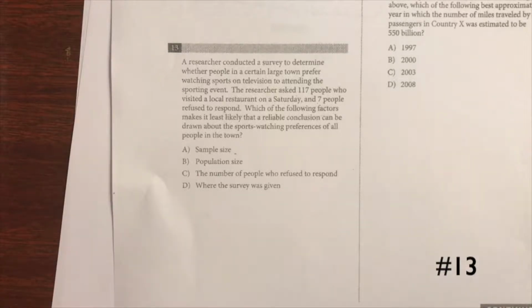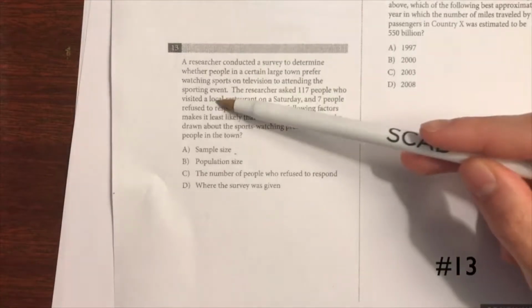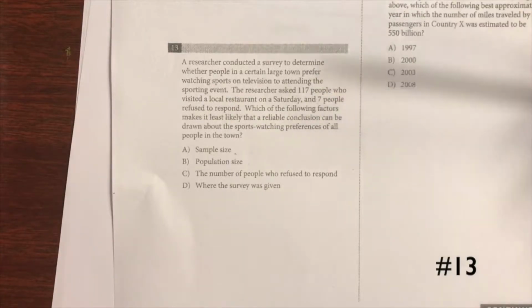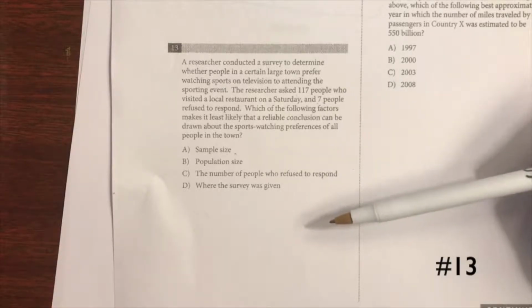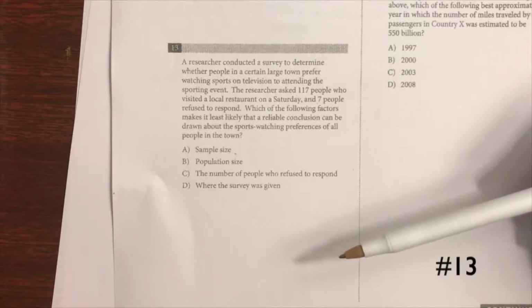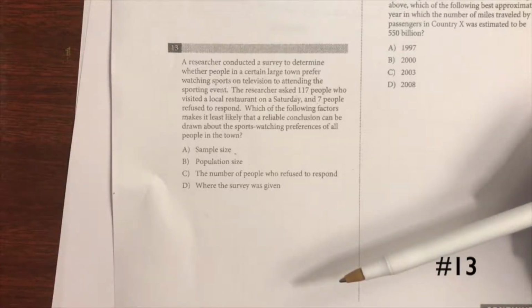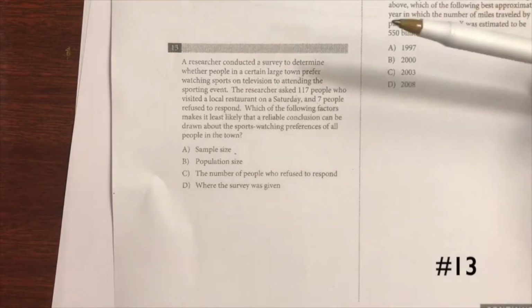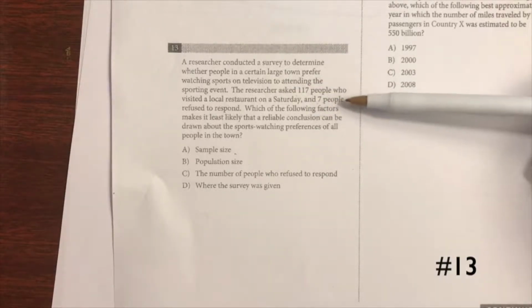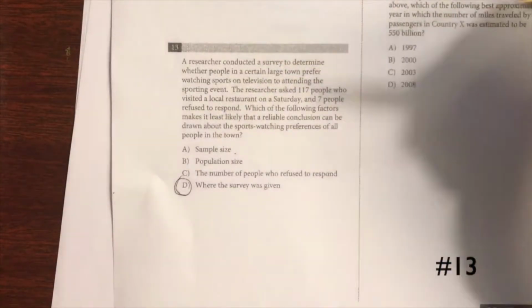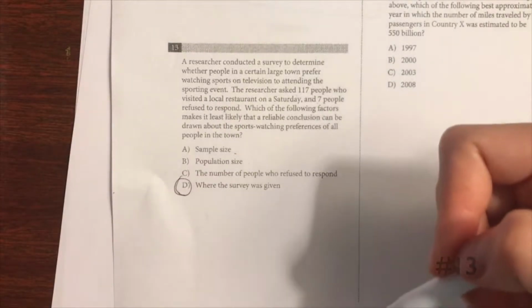So we don't know whether or not there are other factors that influence if they're at the restaurant and the results of the survey. So we know that this isn't completely random because the researcher asked people who were in the same space at the same time. So in order to conduct a better survey, the researcher would ask people across a lot of different locations and across a lot of different days just to make sure there aren't a lot of other factors influencing why these people might be in the same restaurant on a Saturday. So we can see that where the survey was given would definitely affect the randomness of our results.